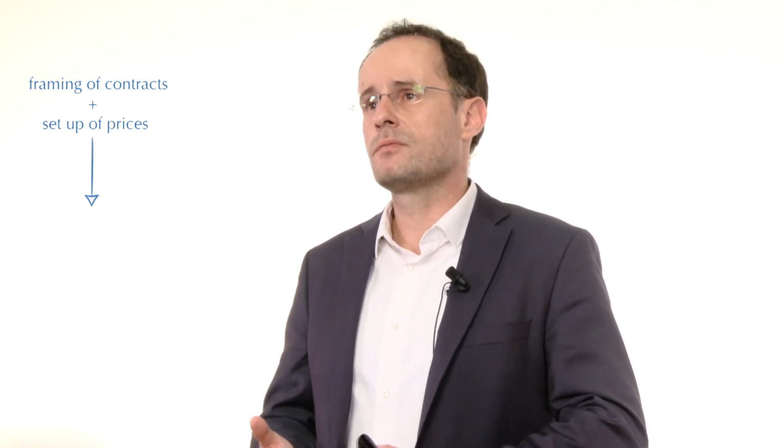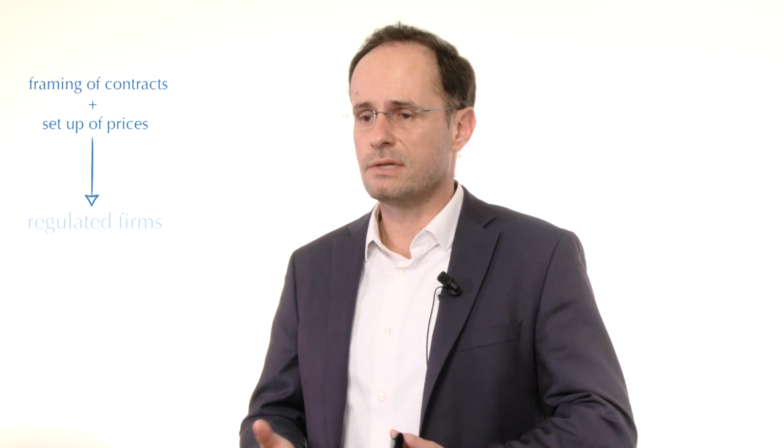So there is a rent extraction efficiency trade-off. You cannot give incentives to the firm in order for her to reduce its costs and at the same time extract a rent coming from the fact that this firm has private information. So to conclude, the incentive theory is a very important tool for regulation. It helps us to understand how the way contracts are framed and prices are set up might influence regulated firms.